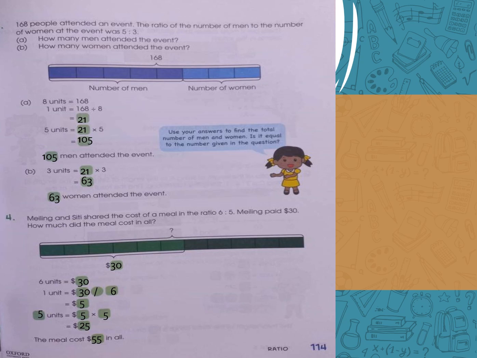Now we are going to multiply 5 units by 21 in order to get the number of men who attended the event, and it comes out as 105 men. Similarly, we know that 1 unit consists of 21 people, so 3 units consist of 21 multiplied by 3, which is 63. We know that 3 units comprise women, so 63 women attended the event, which is the answer of part B.